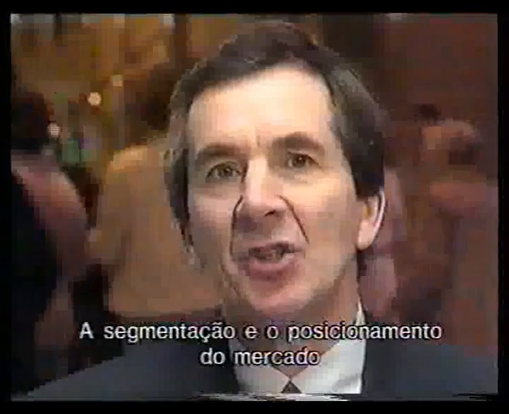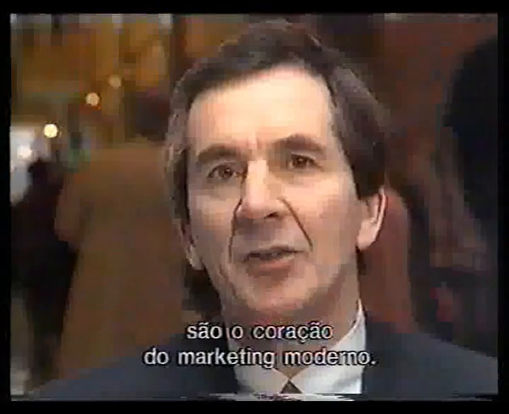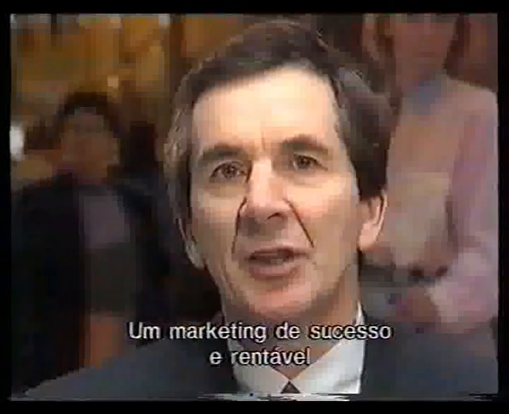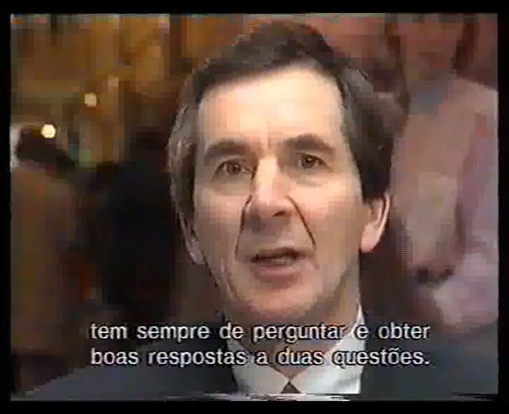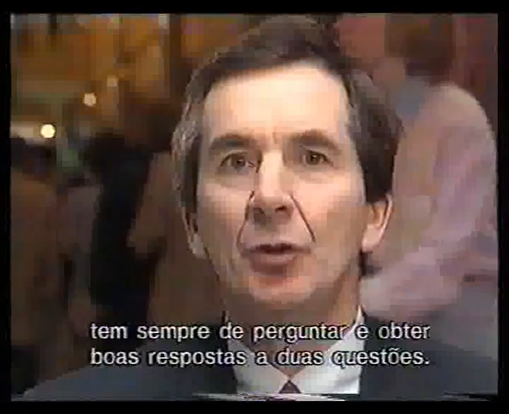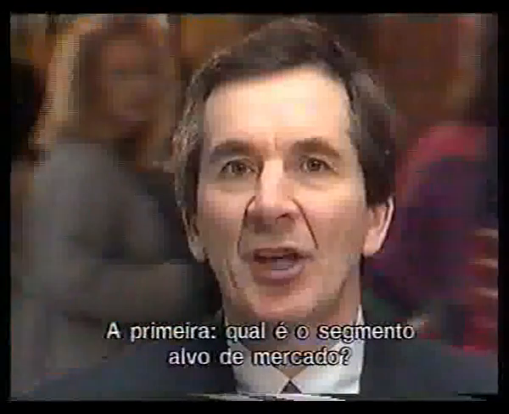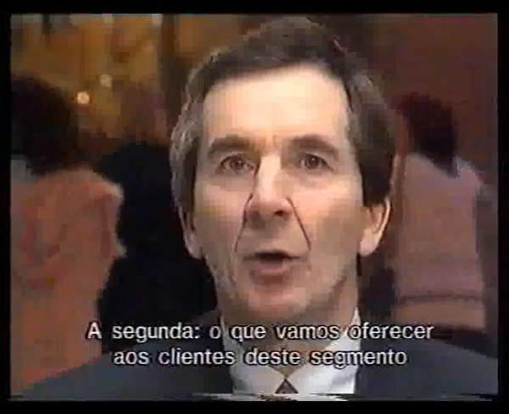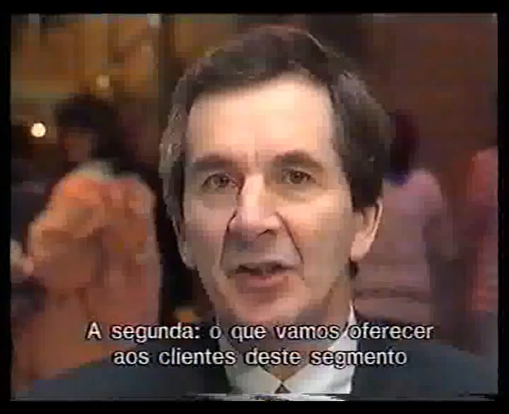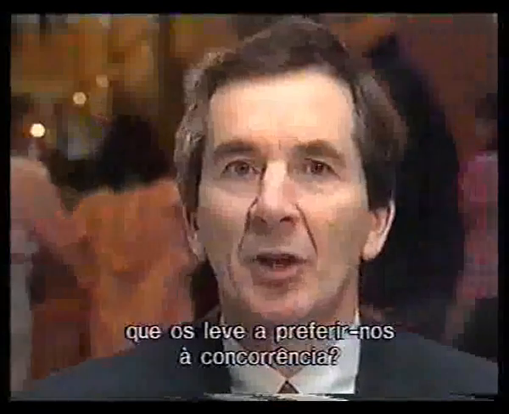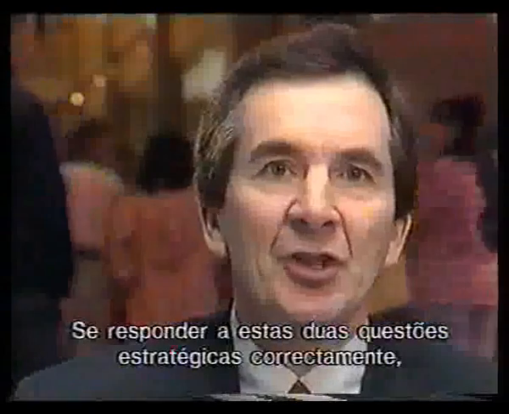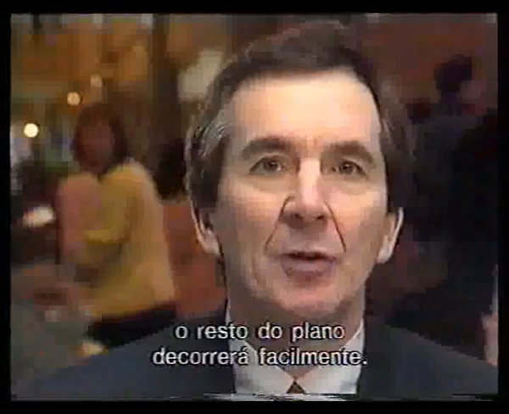Market segmentation and positioning are at the heart of modern marketing. Successful, profitable marketing boils down to asking and getting good answers to 2 questions. First, who is the target market segment? Second, what are we going to offer customers in this segment to make them prefer us to competitors? If you answer these 2 strategic questions properly, the rest of the planning is very straightforward.